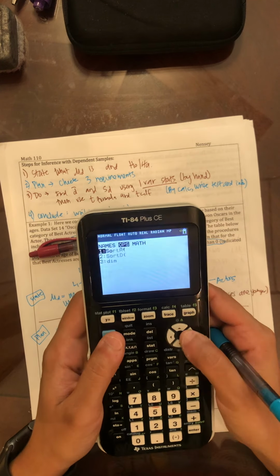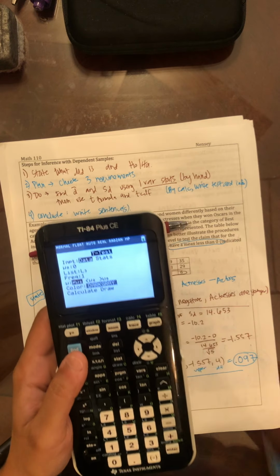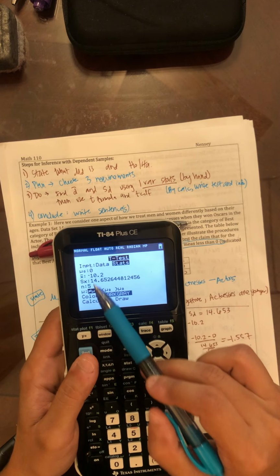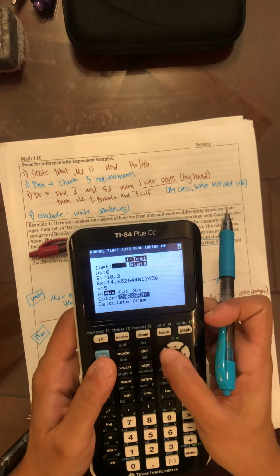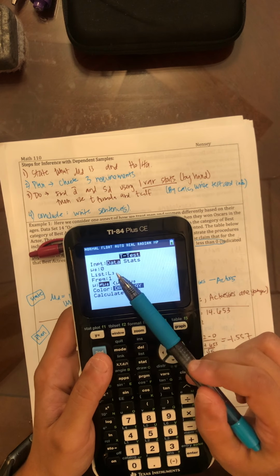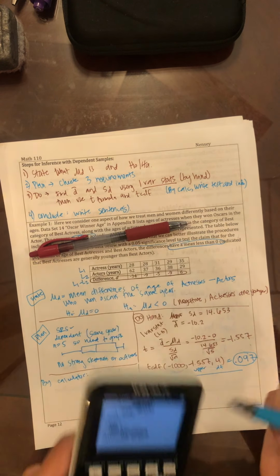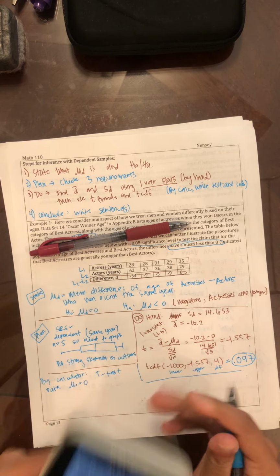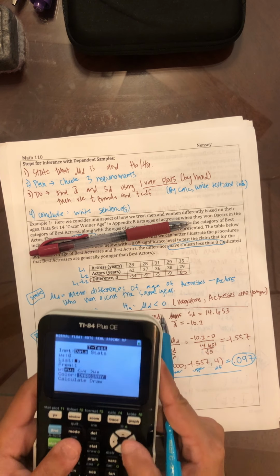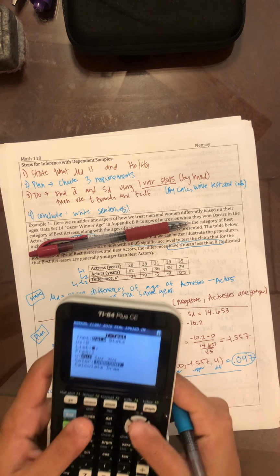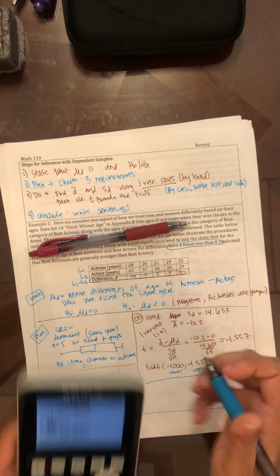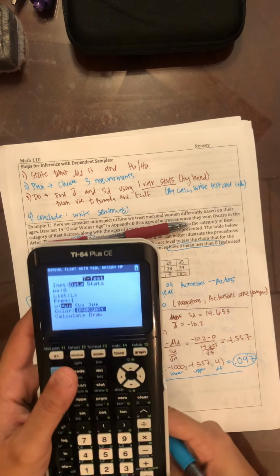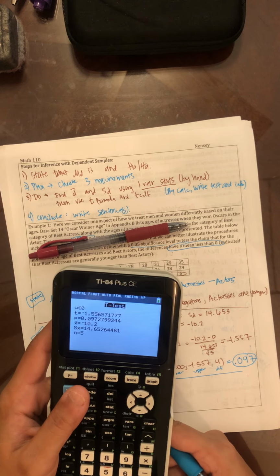So I'm going to do second stat, test, t-test. Now here's the thing you can do. You can either input your data with your stats, or you can go to data and click L3. I'm going to do L3 because I already have the data in it. My mu sub 0 is 0 because that's what our H0 says. My list is in L3. My frequency is 1. My mu is going to be less than mu sub 0, so I'm going to write mu less than. I'm going to hit calculate.